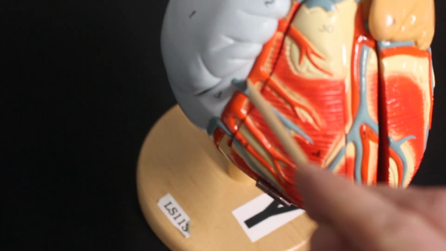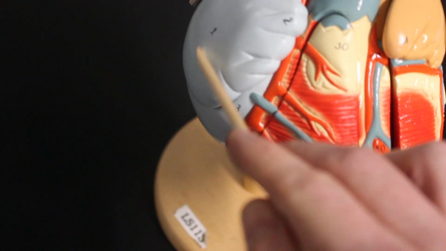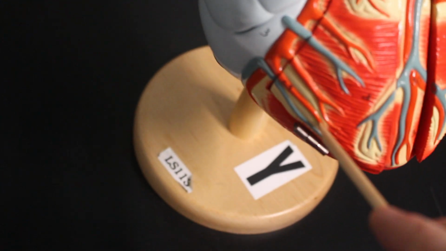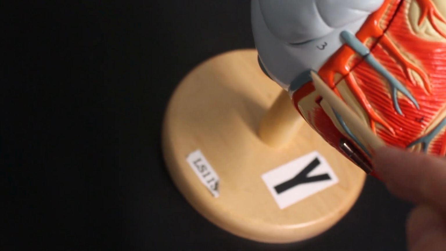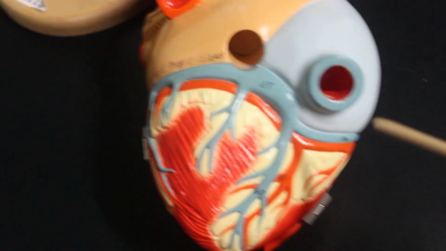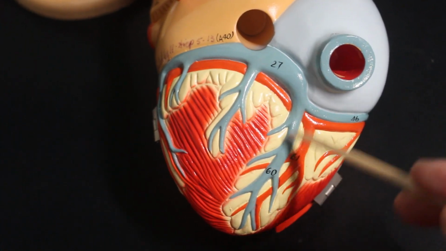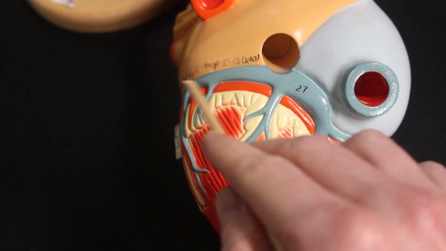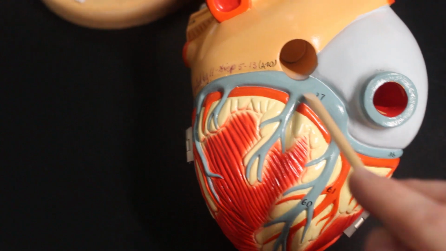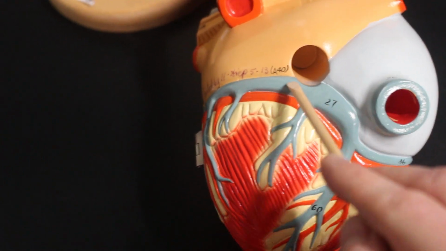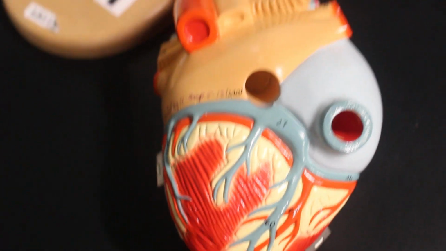We have this little vein here. Get in focus. This is the anterior cardiac vein. It empties directly into the right atrium. Over here is the small cardiac vein wrapping around the right side. And flip this over. This here is the middle cardiac vein. And then the great cardiac vein, small cardiac vein, and middle cardiac vein all empty into this structure, which is the coronary sinus, which then empties into the right atrium. And that is it for this model.